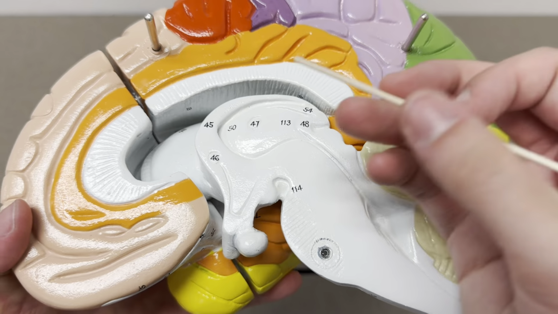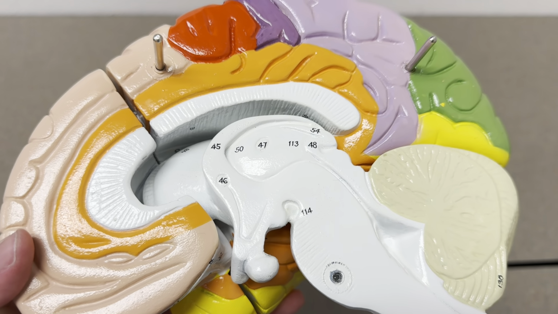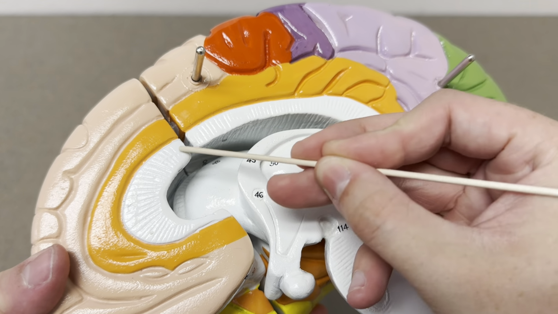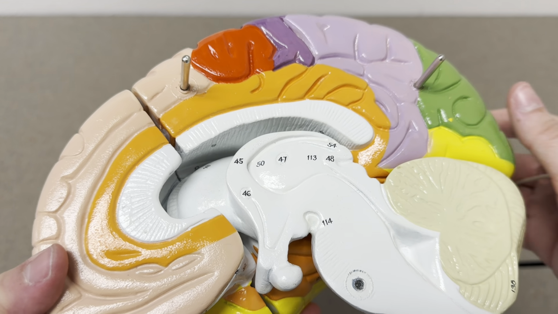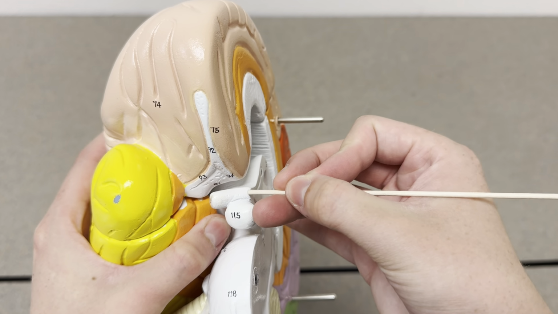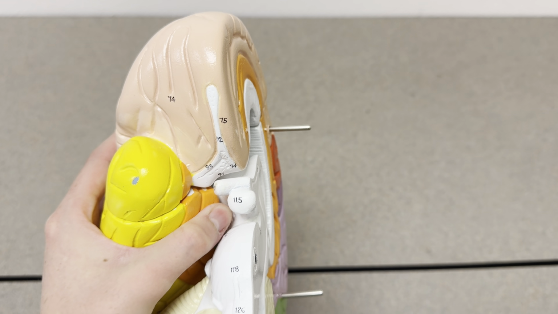Coming back, we have this blank space right there. That is going to be our lateral ventricle, which holds cerebrospinal fluid. We're also going to have this structure right here, which is going to be our corpus callosum. Also, if we were to put two halves of the brain together, we would see right here, which is going to be the optic chiasm. Let's go ahead and see that real quick.